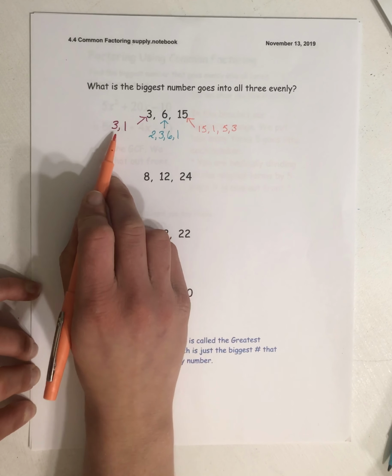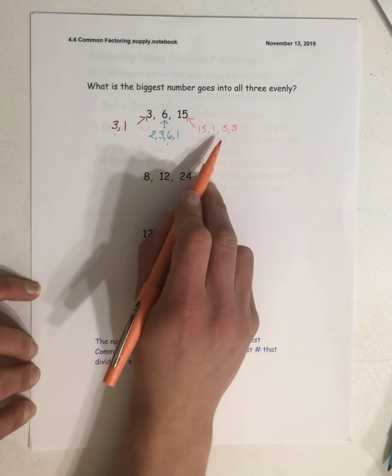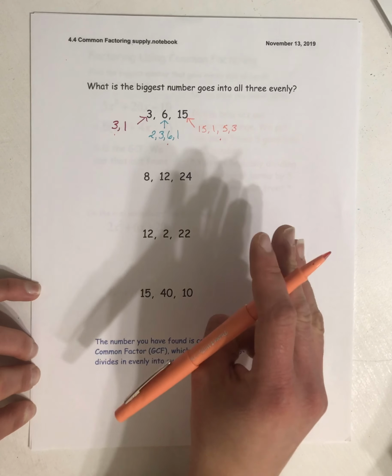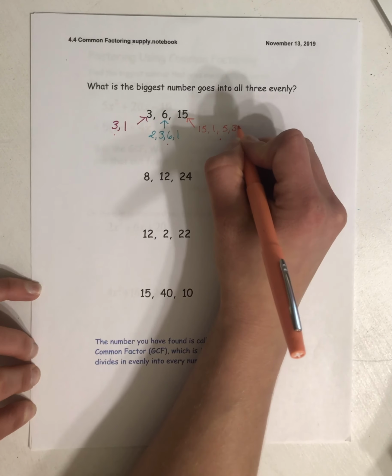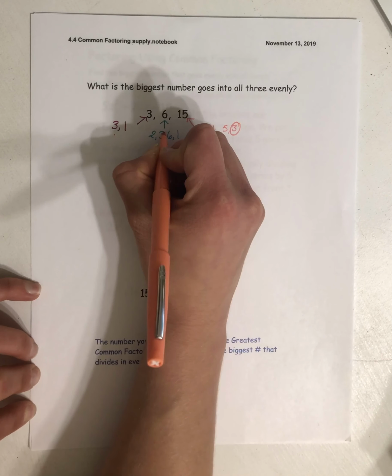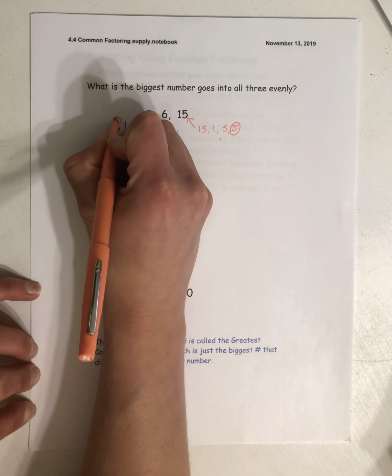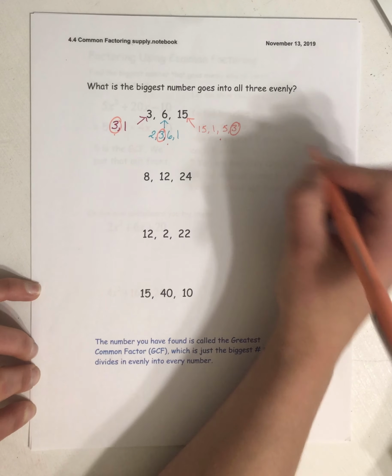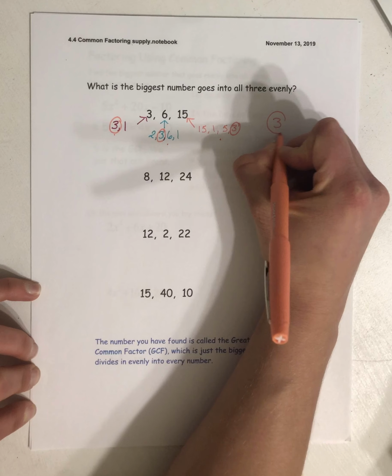So when we take a look at these, what is the common number in all three of them? 3. Okay, so the number that can go into all three of them is 3.